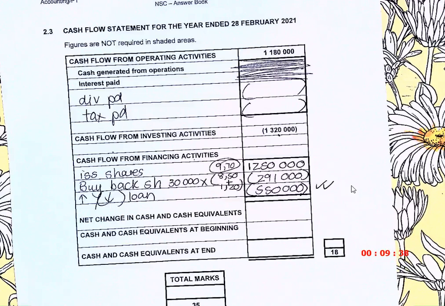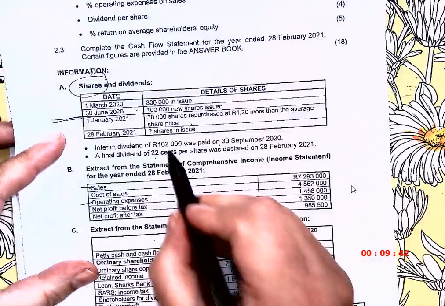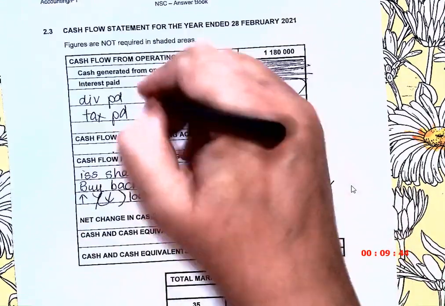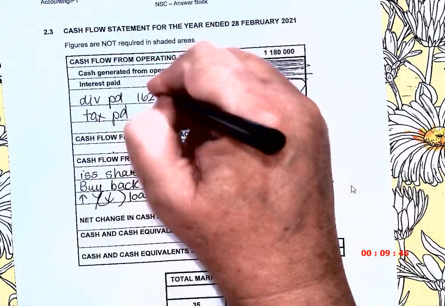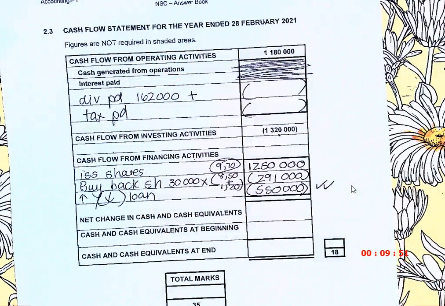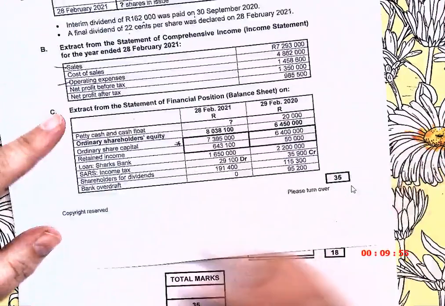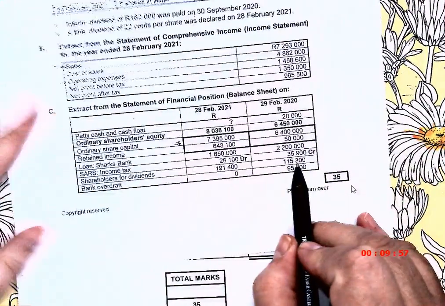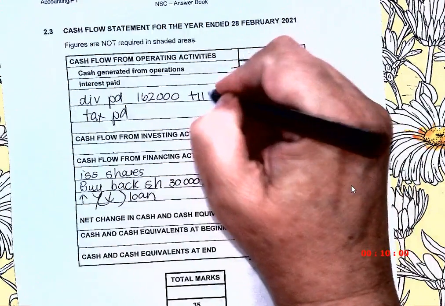So let's go look. Dividends paid, tax paid. They already told me my interim dividend is 162. And what do I want to add to this? Last year's opening balance. So let's go look at shareholders for dividends. I'm going to take the 115,300.